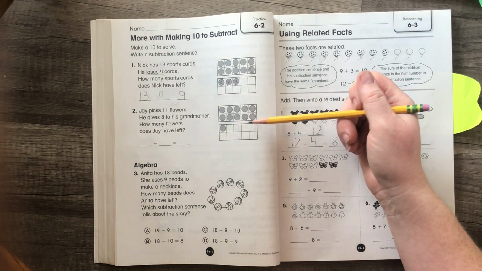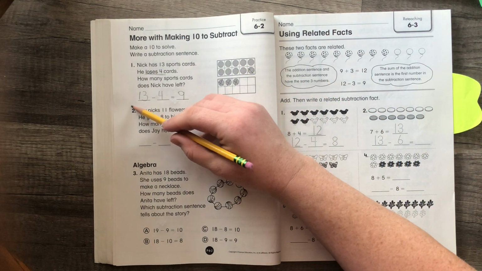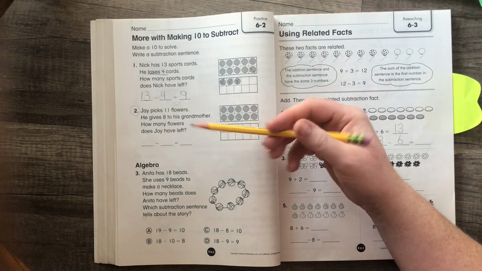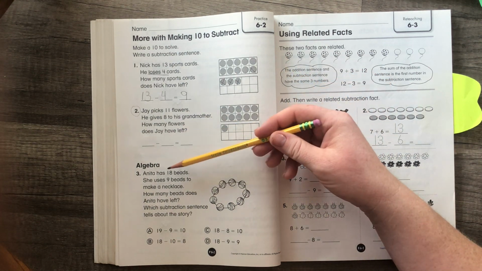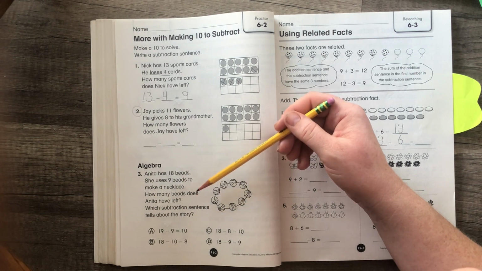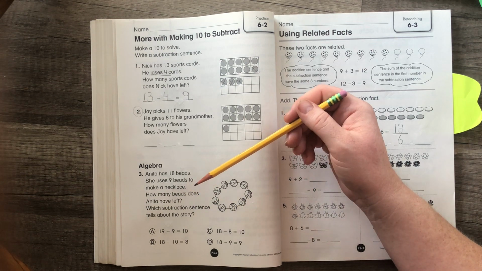All right, I'm going to give you guys a challenge one to practice number 2 on your own. Let's see if you can do it. Okay? All right, let's practice number 3. Anita has 18 beads. She uses 9 beads to make a necklace. How many beads does Anita have left? Which subtraction story tells about the sentence?